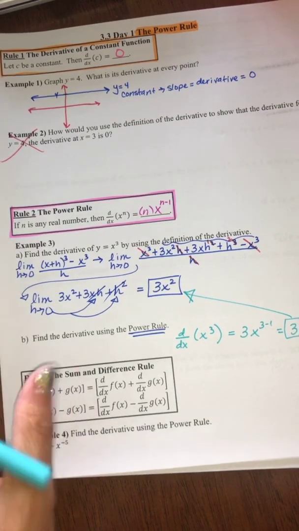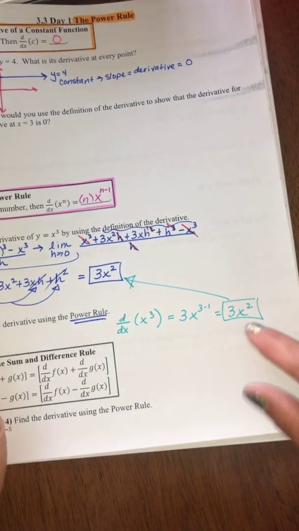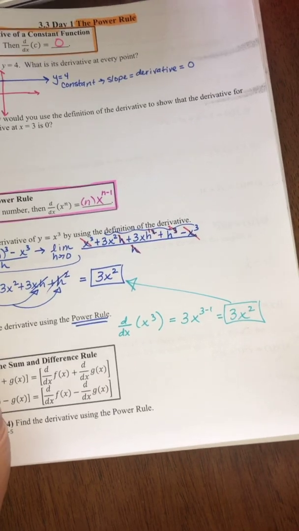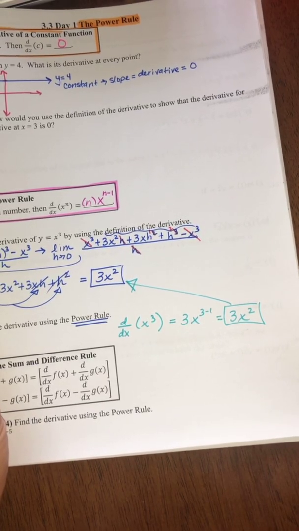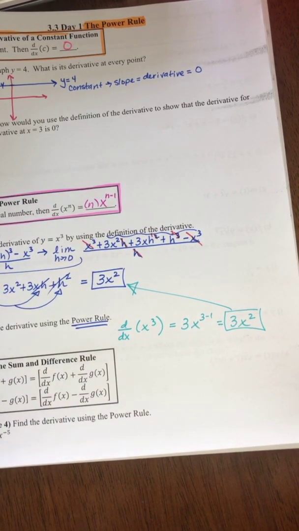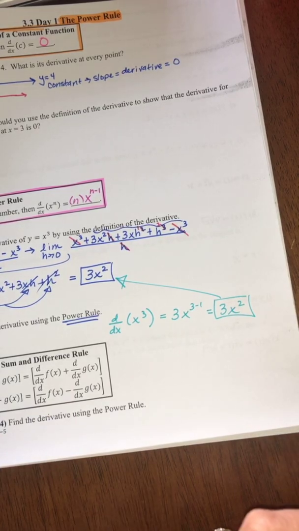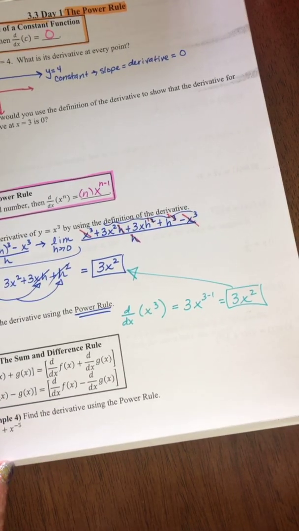So the point of doing all of this is to get the basics down, understand why we're doing what we're doing, and then we get to use some shortcuts. Gotta love it. Calculus can be so quick. It can be lengthy, but it can also be so quick. And I love it. So doesn't that blow your mind? Isn't that so cool? We're going to be using this a lot. You're going to get a lot of practice on it.